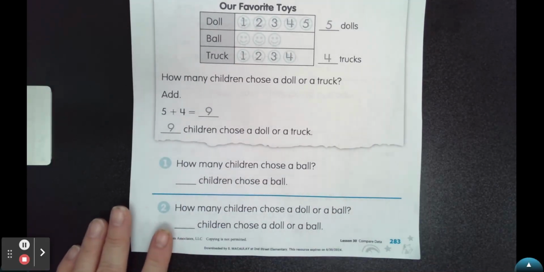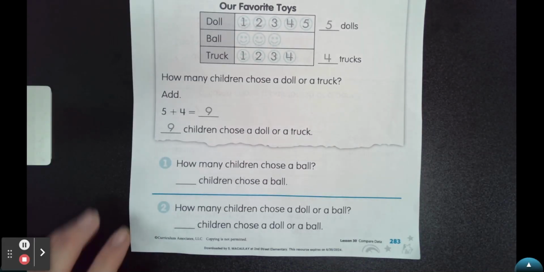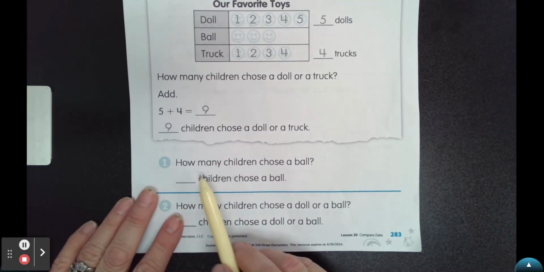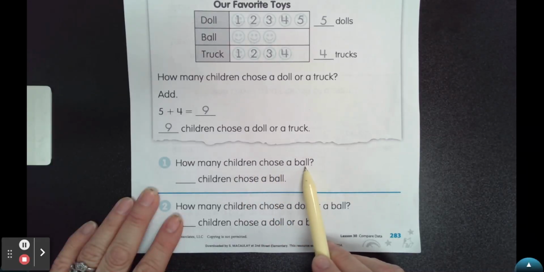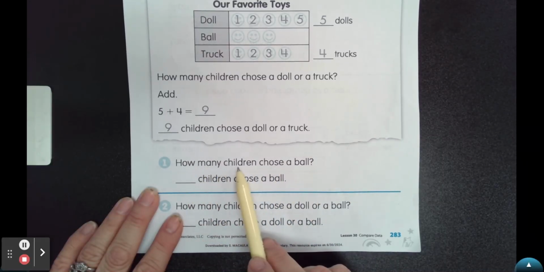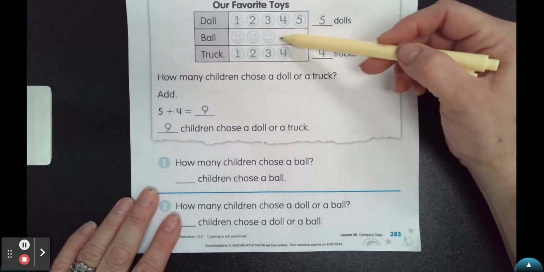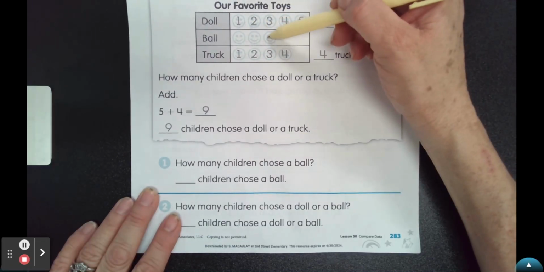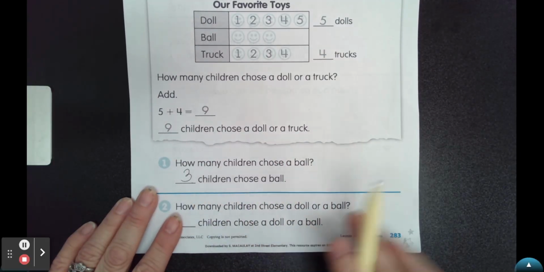Here we go with number 1. I'm going to read, you're going to repeat. Okay, so me first. How many children chose a ball? Repeat. Okay, so let's look at ball. How many children chose ball? Yeah, 3. 1, 2, 3 children chose ball. So right here, we're going to write 3 children chose a ball. Go ahead and write that down.